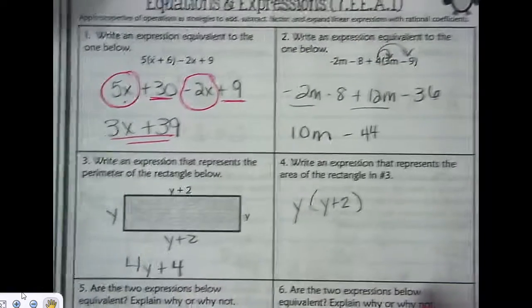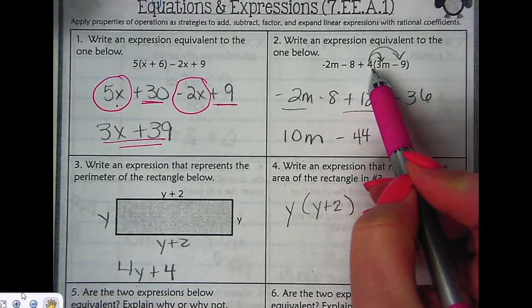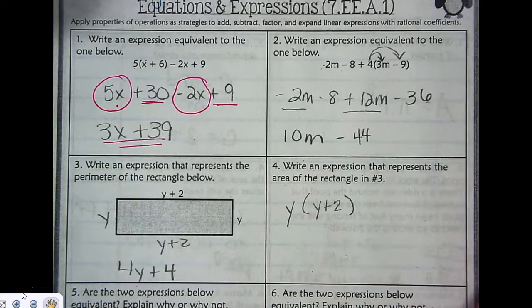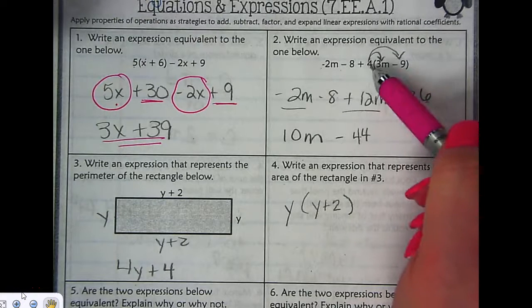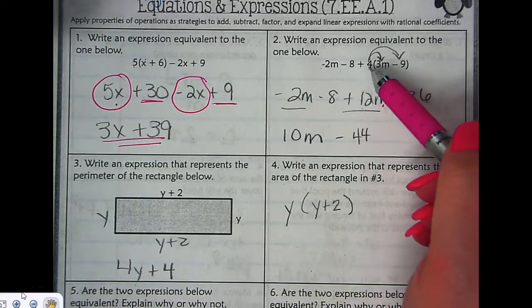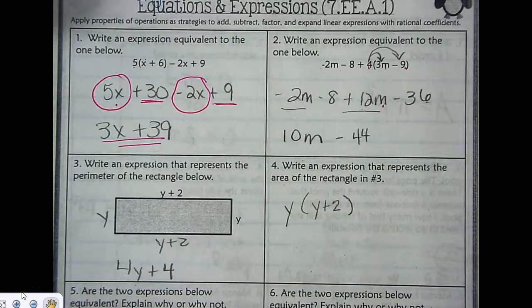All right, number 2. Negative 2m minus 8 plus 4 times 3m minus 9. So we need to distribute. 4 times 3m is 12m. 4 times negative 9 is negative 36.